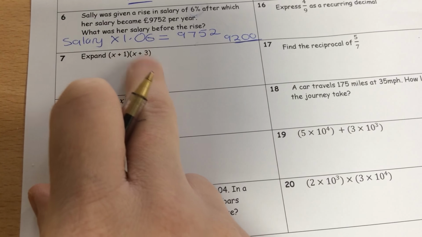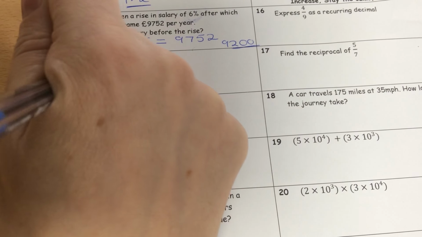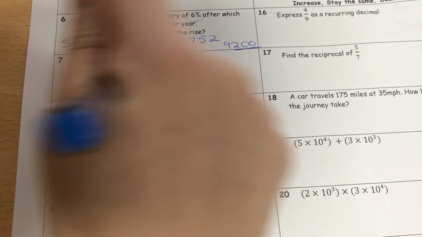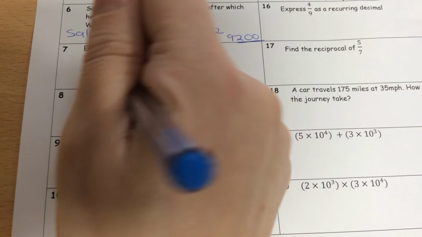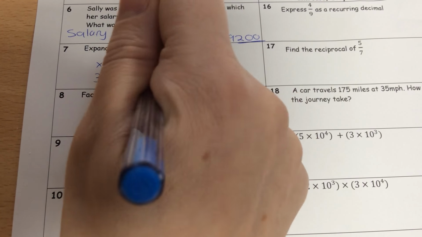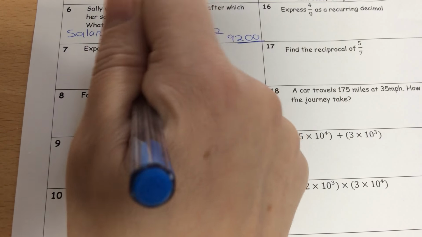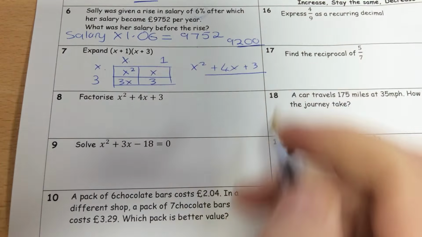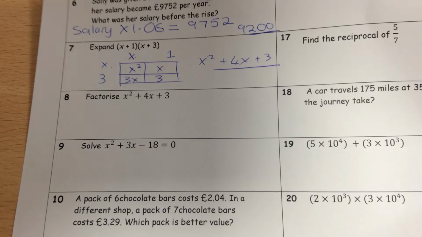Okay, this bracket times this bracket. So I'm going to make myself a grid, x with a 1, x with a 3. X times x is x squared. X times 3, 3x. X times 1 is 1x. 3 times 1 is 3. And then we put them all together. So I've got 1x squared, I've got 4 x's, and I've got a 3. Remember to be really careful when you've got any negatives, and remember your negative number rules.